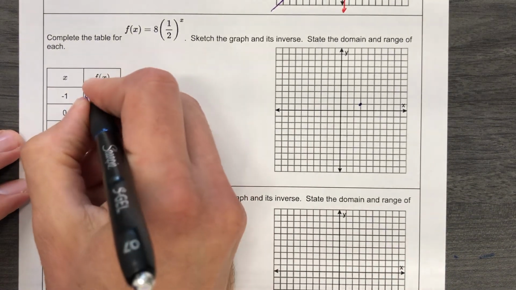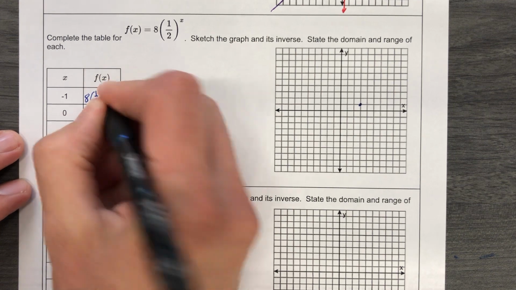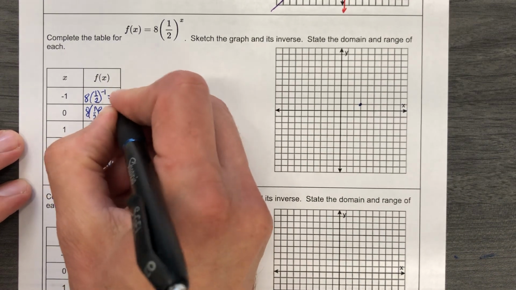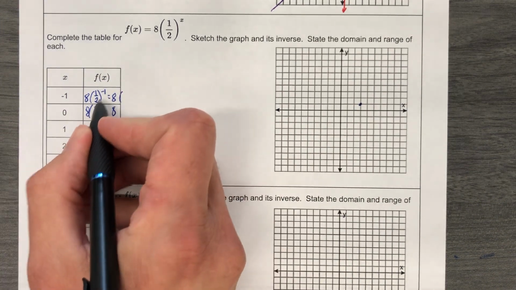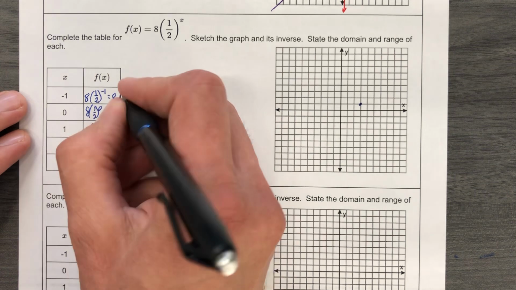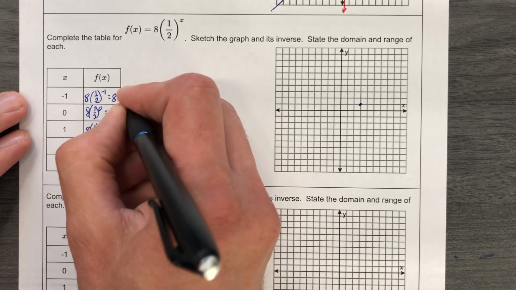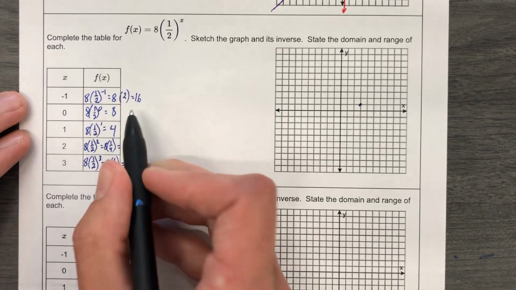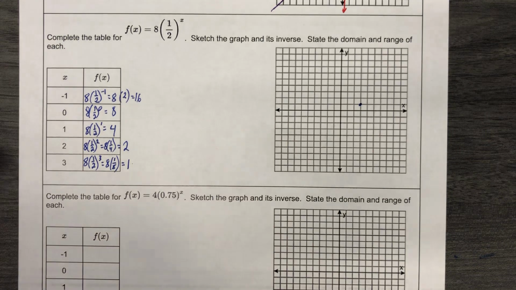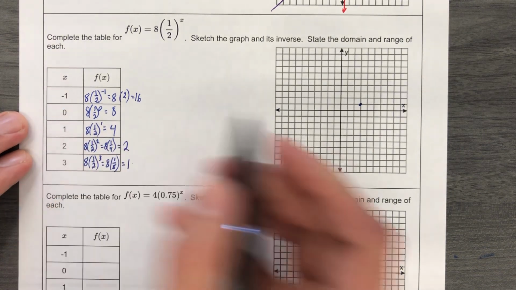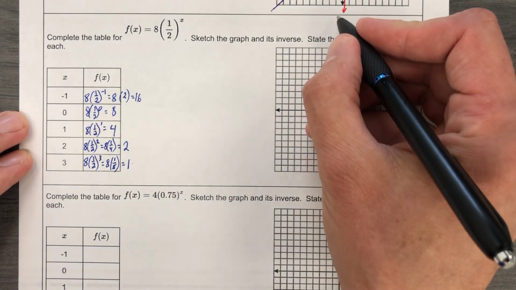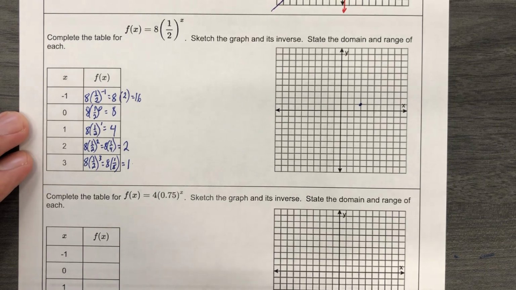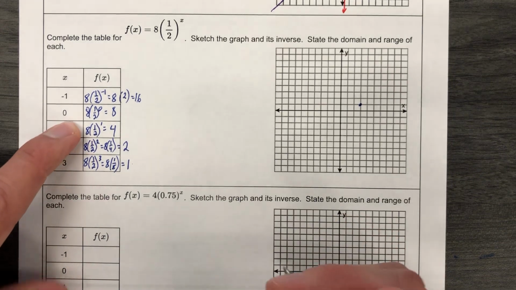And then here we're going to have 8 times 1/2 to the -1. And that gives me 8 times, okay, negative exponents. They move things. This 1/2 is going to get reciprocated. It's 2 over 1. 8 times 2 is going to give me 16, which means this coordinate is not going to be on the graph. Okay, -1, 16. Way up here. I love that phrase. It's so nice.